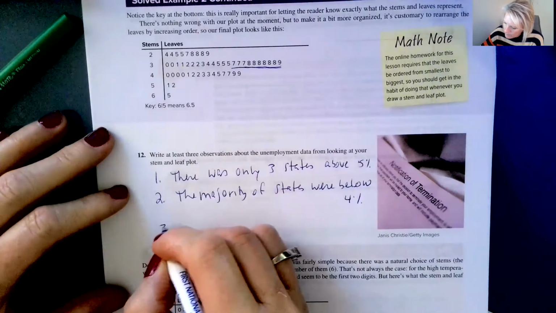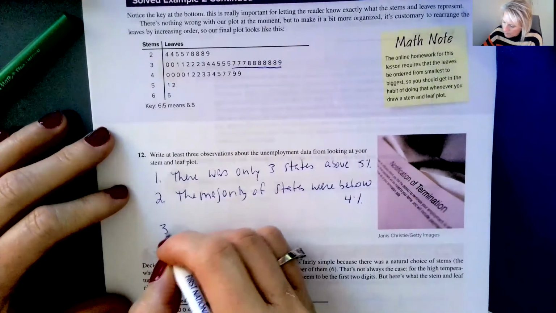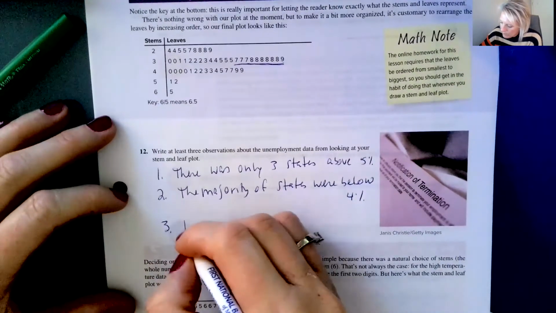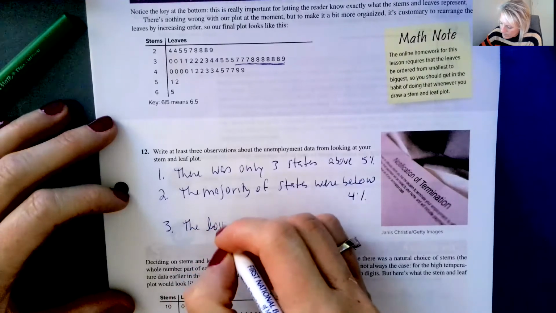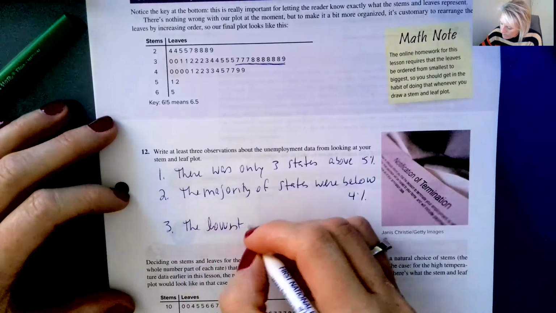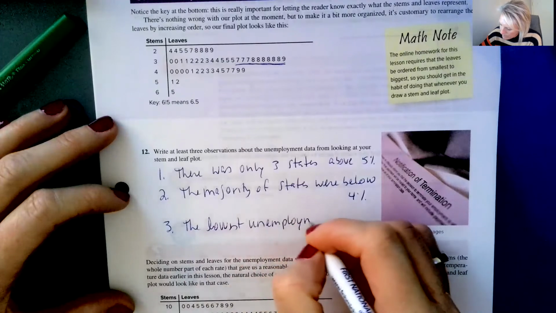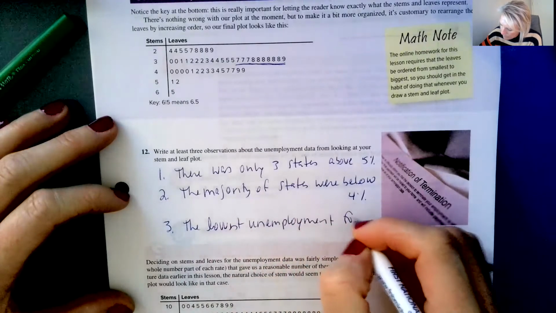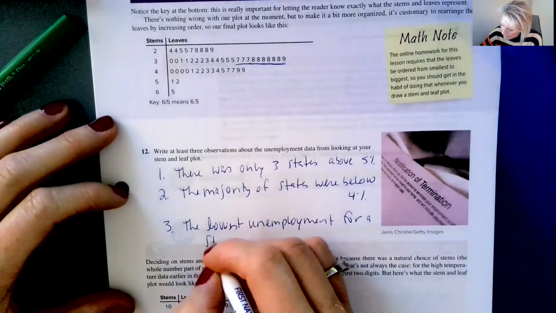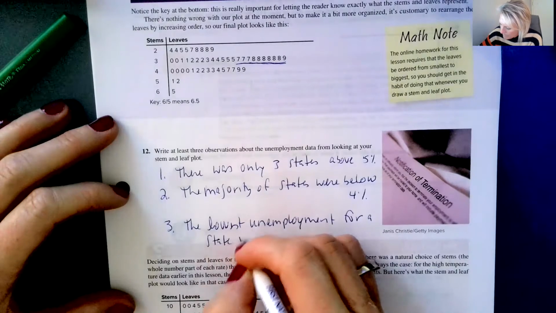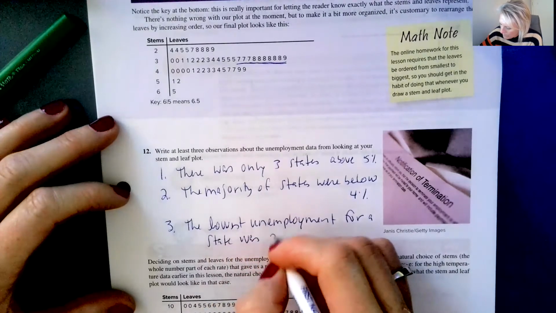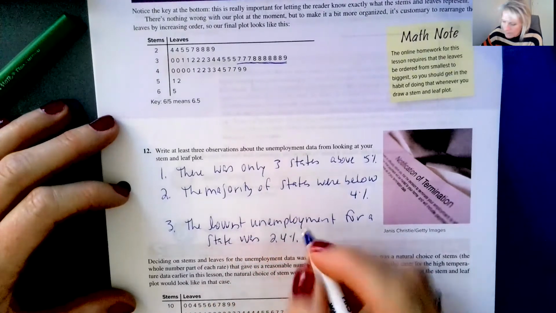That's good. And the lowest unemployment for a state was 2.4%.